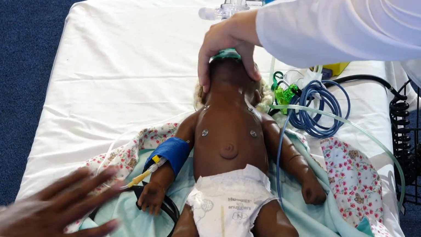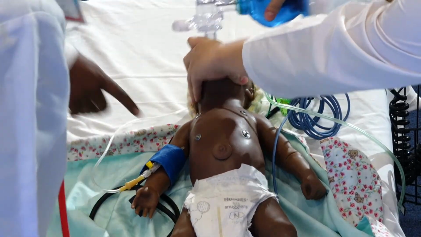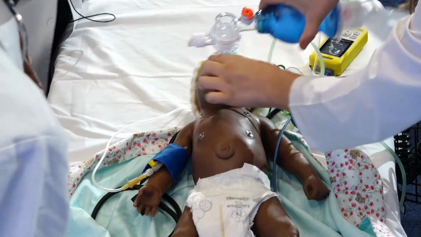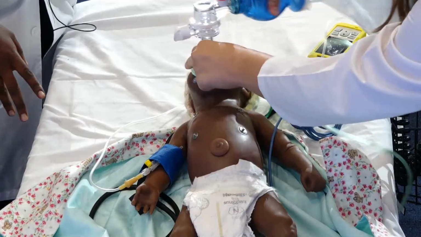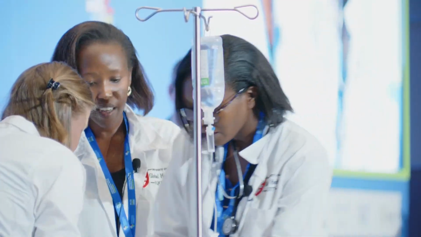We are bagging. So tell me about the baby. What's going on? How old is the baby? 8 months. You told me 2 days of runny nose. 3 days of runny nose and cough, no fever, and today he desaturated and started to breathe fast.